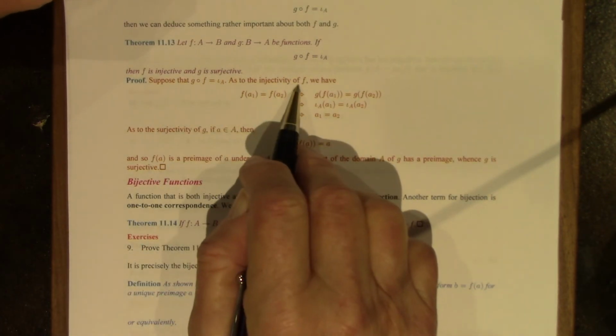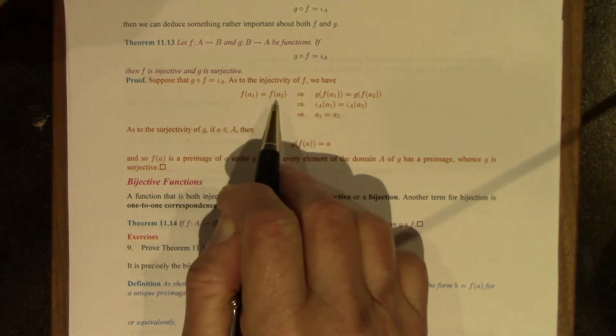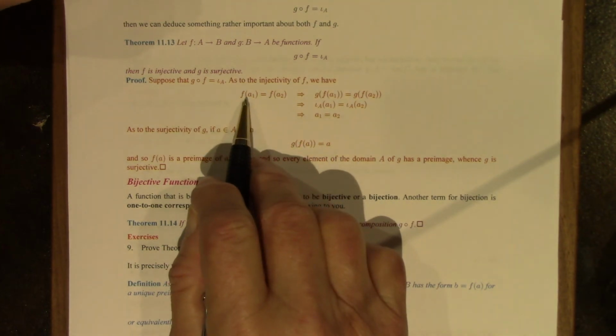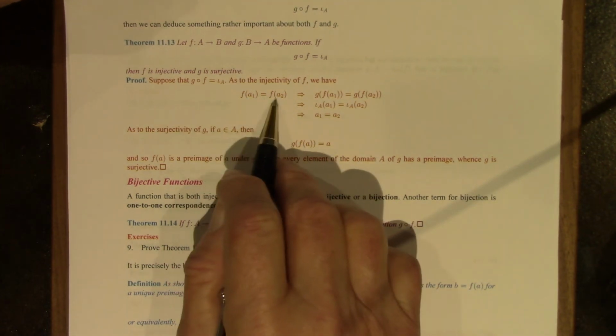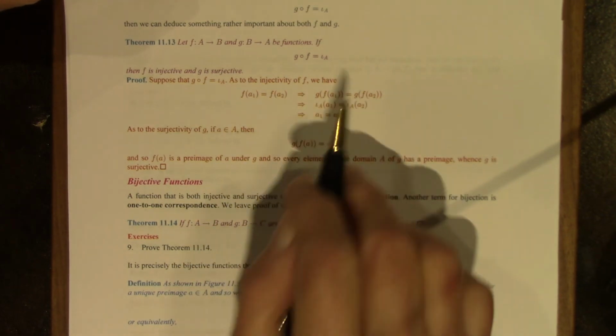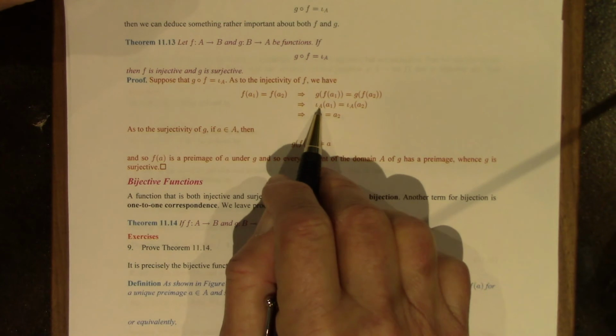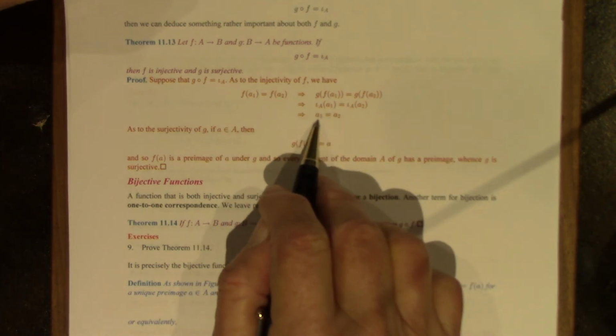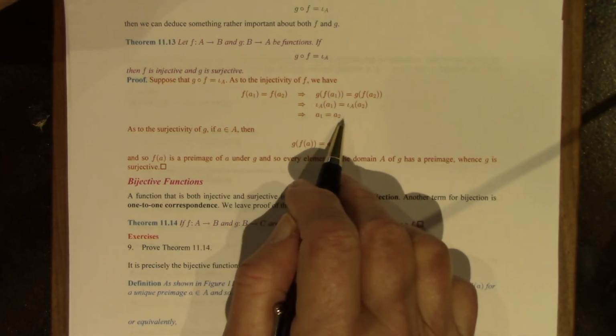As to the proof, the injectivity of F, we just look at the definition. If F sends A1 and A2 to the same place, we can apply G to both sides. The composition is the identity, and so A1 equals A2. And that means that F is injective.